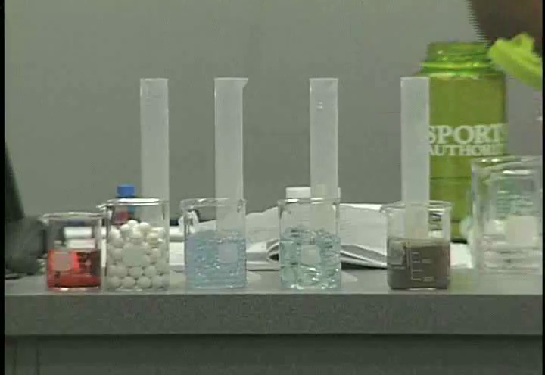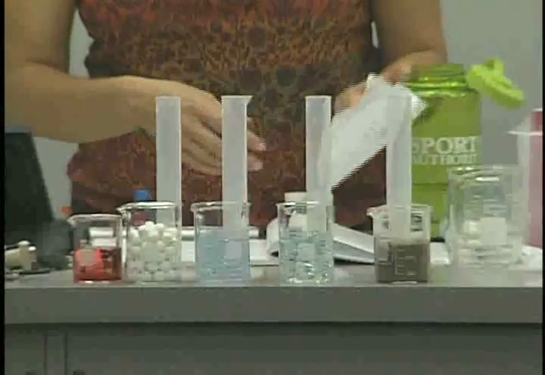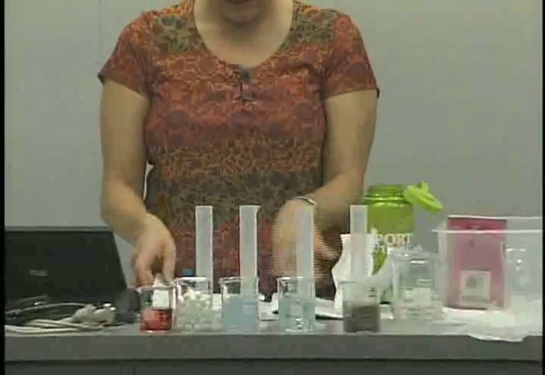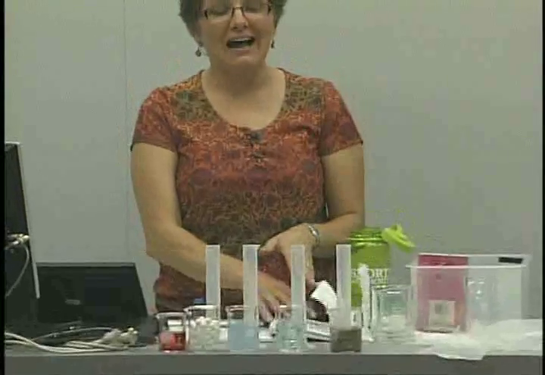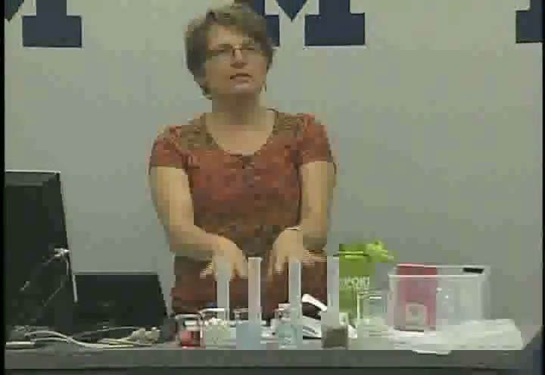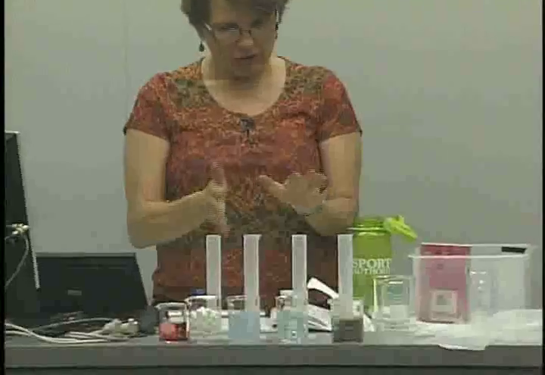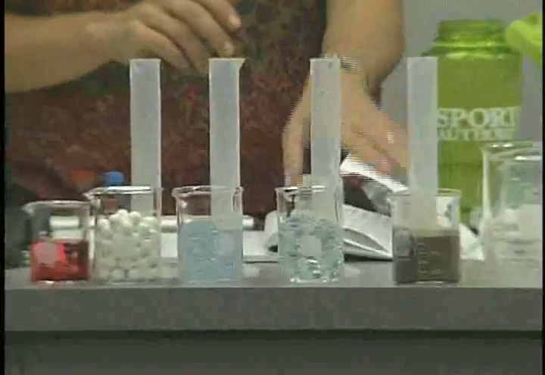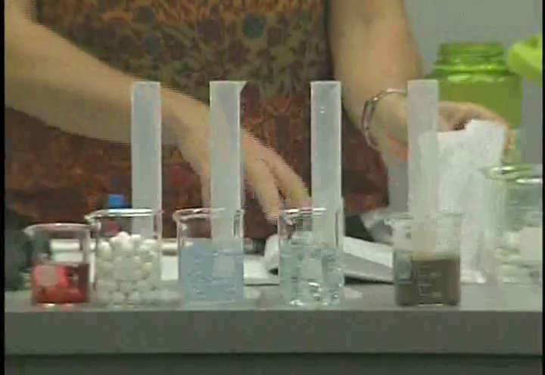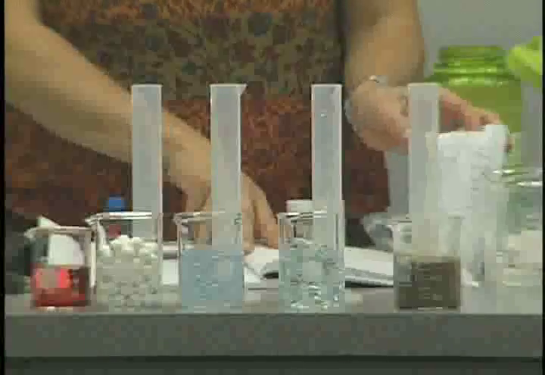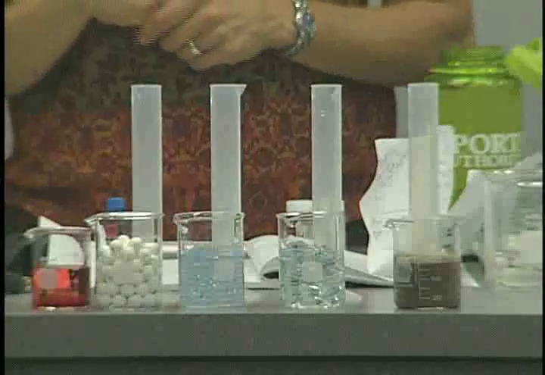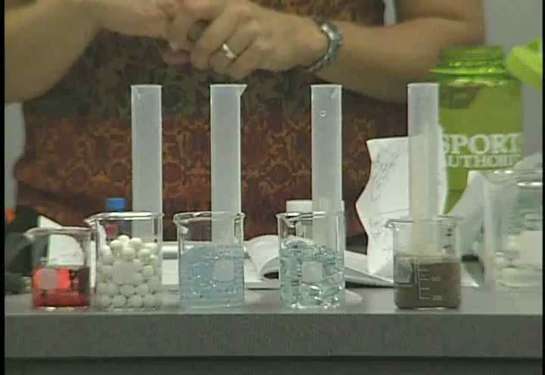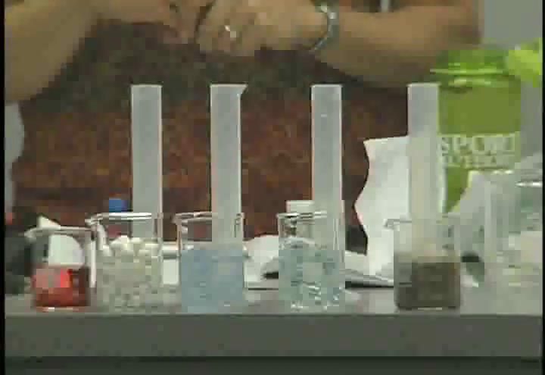So, students, remember the question that we're asking is, is there space between particles of solids? These are all solids. They're different size particles, and they're also different shape particles. So, your book says that we're to observe the water level in the graduated cylinder in the space below and record the final volume of water in the graduated cylinder.